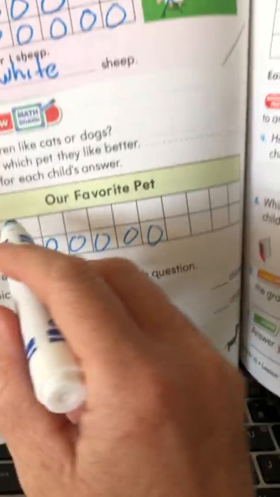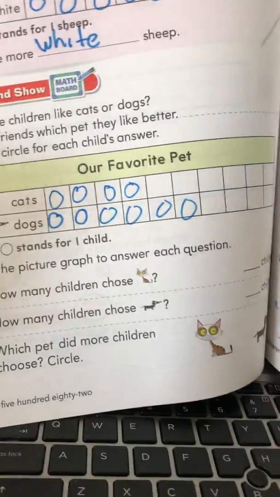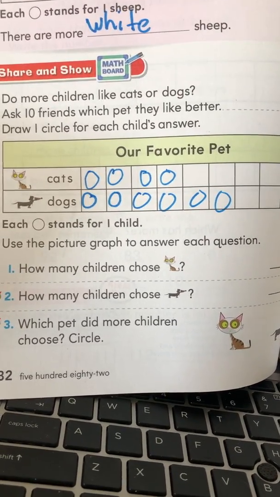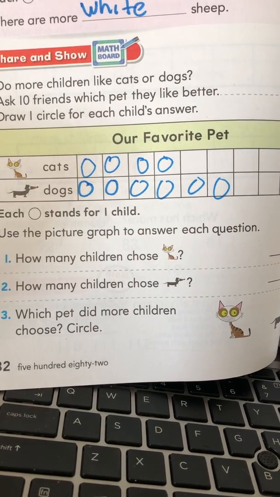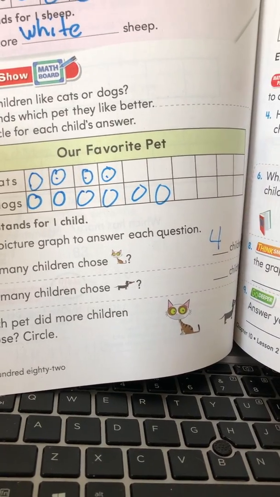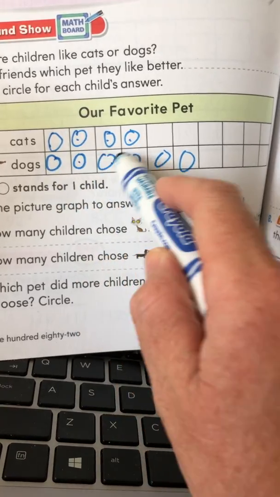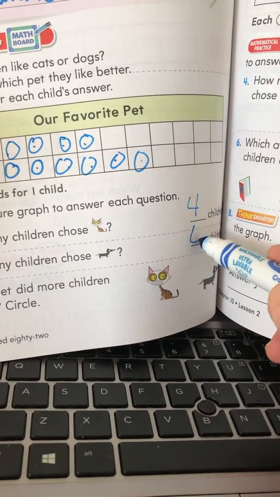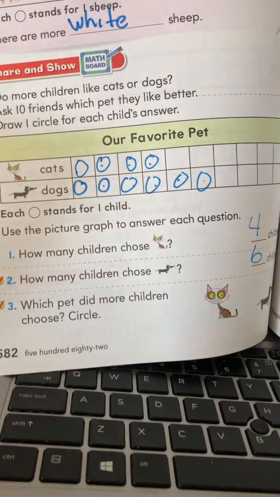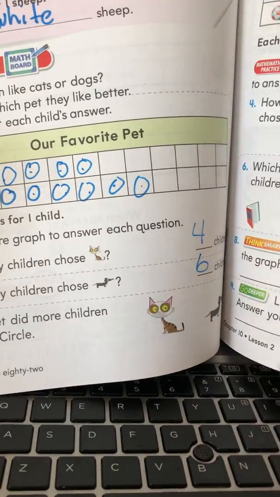Okay, so 4 children would choose cats. All right, so we have 10 people who answered our survey. That's our data. How many children chose cats? So let's look. 1, 2, 3, 4. How many children chose dogs? 1, 2, 3, 4, 5, 6. Okay, and it says, which pet did more children choose? We look at our data and we can see dogs. So we're gonna circle the picture of the dog.